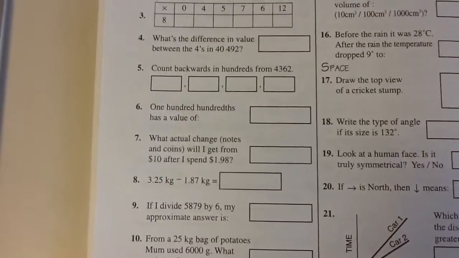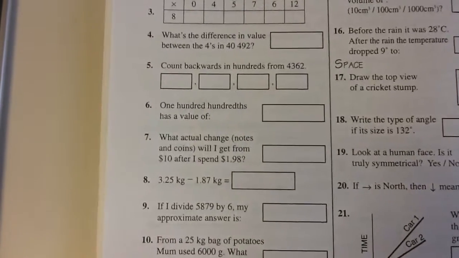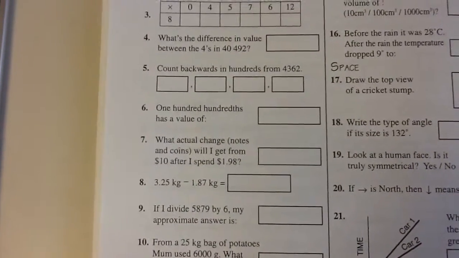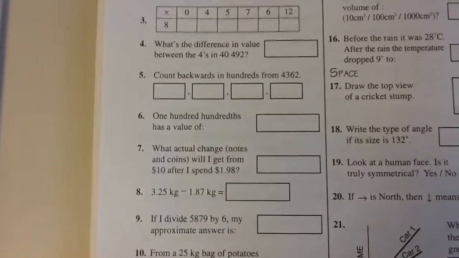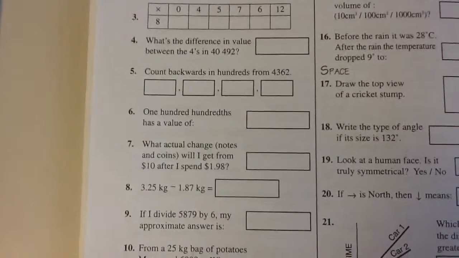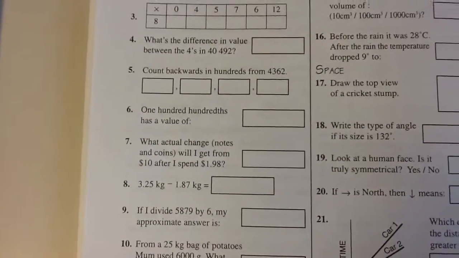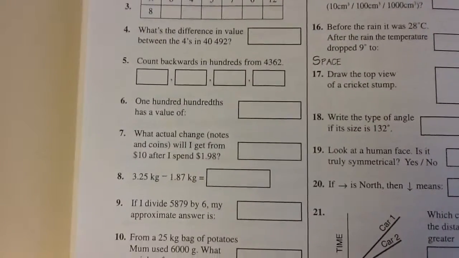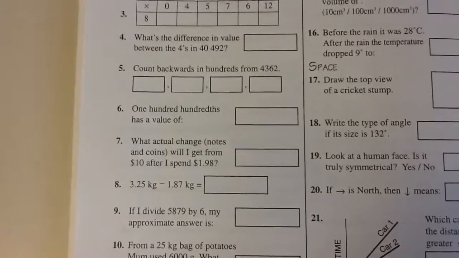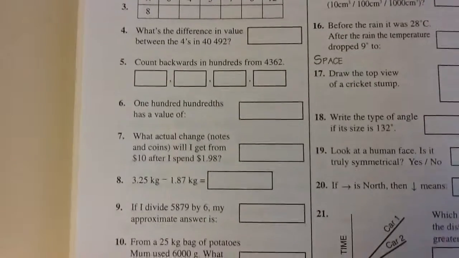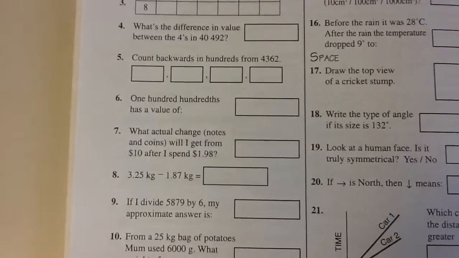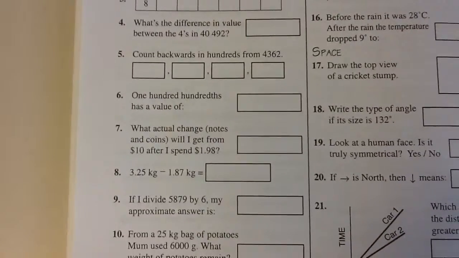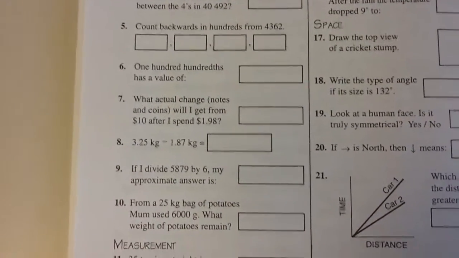100 hundredths has a value of... you need to think about if you've got 100 hundredths. That's like saying in terms of a fraction, there's 100 on the top and 100 on the bottom. So 100 hundredths as a fraction, 100 is your numerator, 100 is your denominator. What does it equal? It's a nice, simple, easy number. See if you can get that.